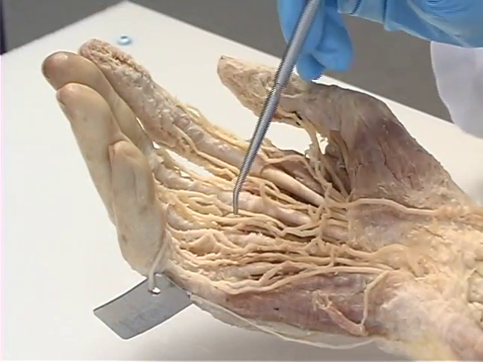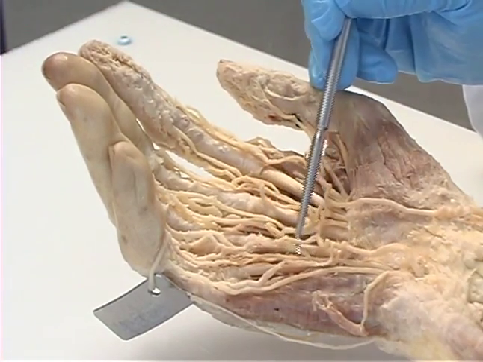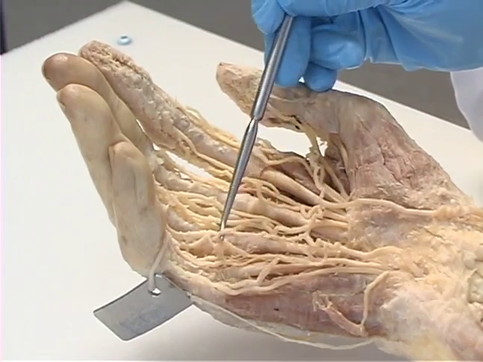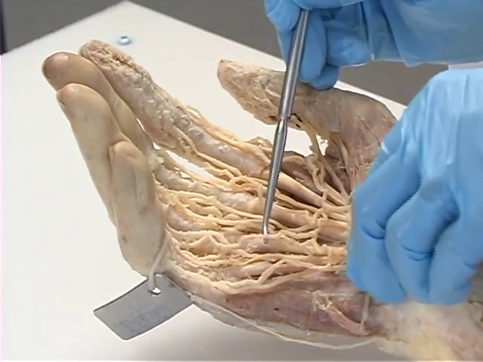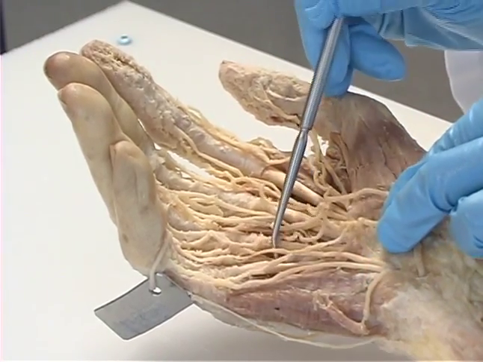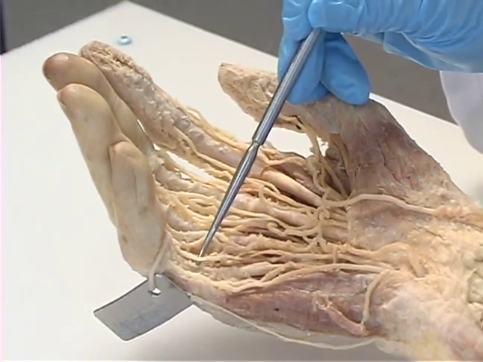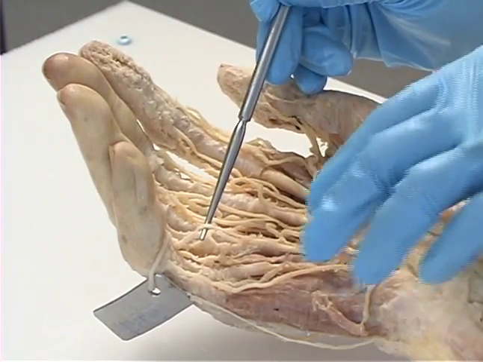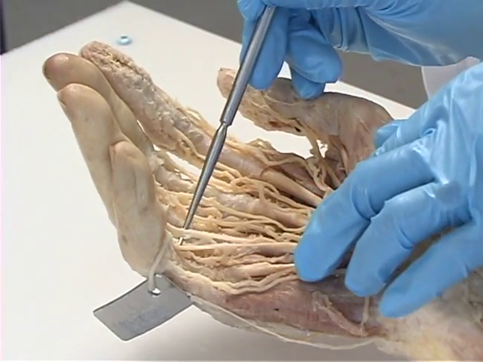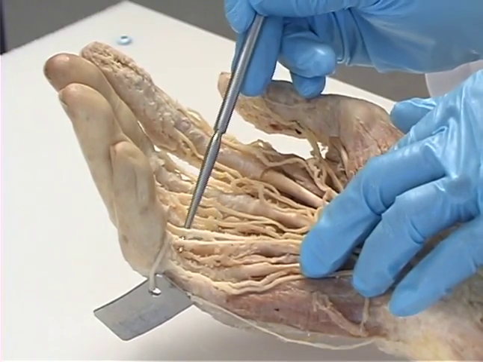One of the very interesting points I want to explain, let's look at the relationship of the common digital branches with the common digital nerves. The nerves are lying deeper than the arteries. Here are the arteries lying more superficial and the nerves lying deeper. When they reach the digits, we can see the nerves are becoming more superficial and the arteries are lying deeper. This explains why paper cuts don't bleed, they sting.